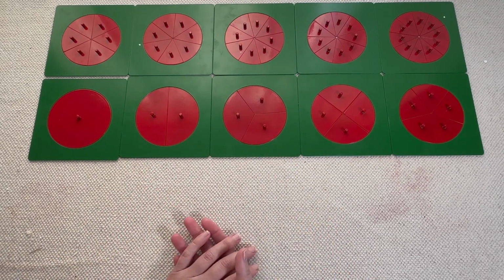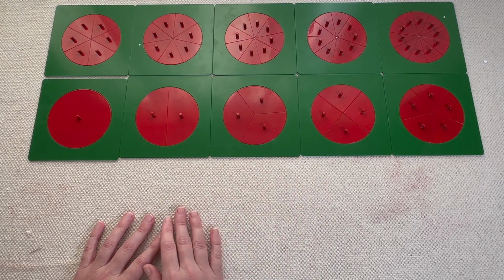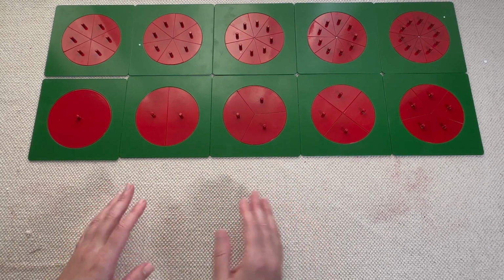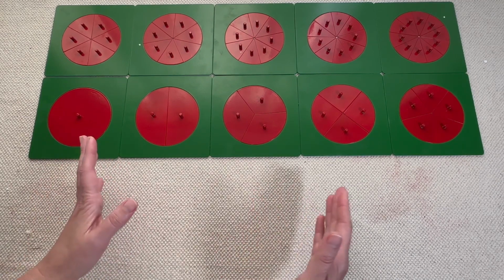So it starts very simply. And again, this lesson is geared towards a 5.5-year-old. So they should be picking up on this pretty quickly, but it's okay that they're not. And so when you're thinking about how to present this, just make sure and individualize to each student's needs.